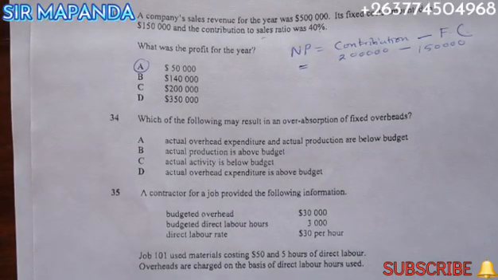We move on to question number 34. Which of the following may result in an over-absorption of fixed overhead?